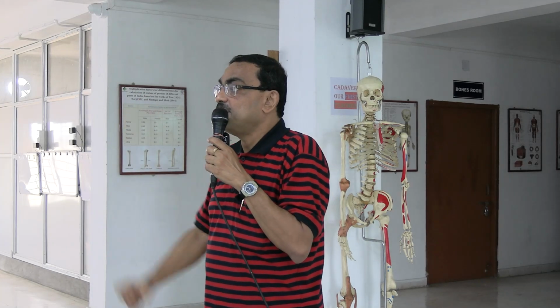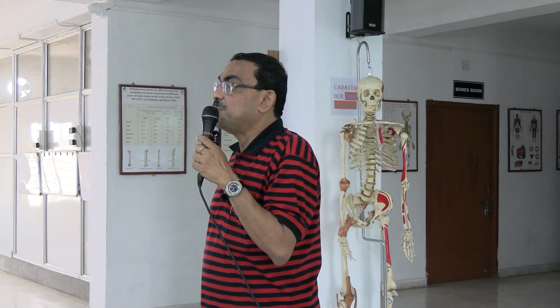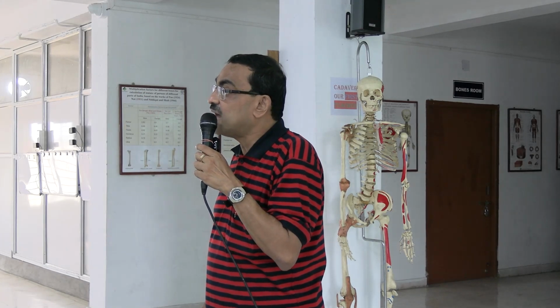And the apex of the pyramid is also called the papilla. They are accommodated within the cup-shaped area called minor calyces. And 7 to 13 minor calyces join to form another cup-shaped structure, which is called major calyces. And 2 to 3 major calyces unite to form the pelvis of the ureter.